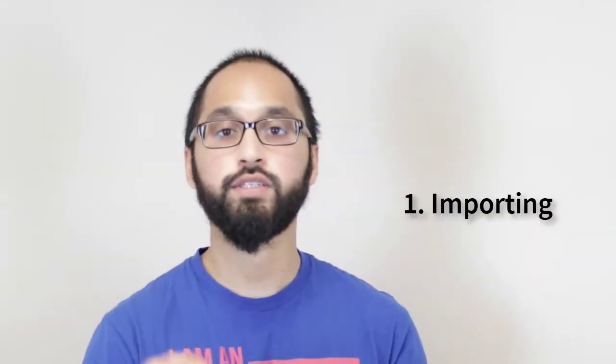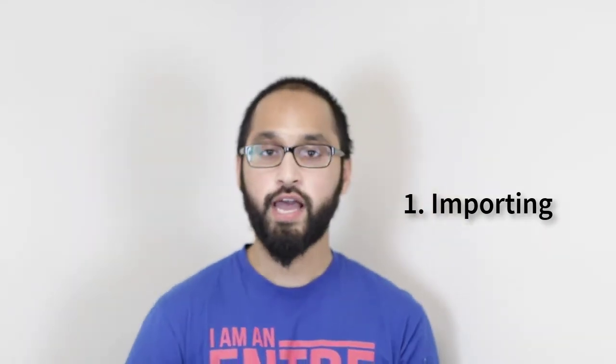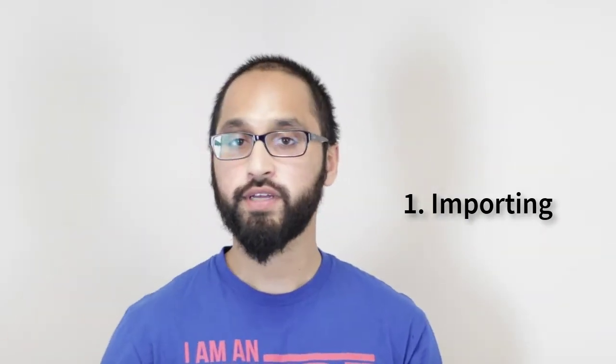So we're going to learn how to import your photos into Lightroom. And in order to do that, I have to jump into my computer desk and show you guys on the screen how to import your photos into Lightroom.